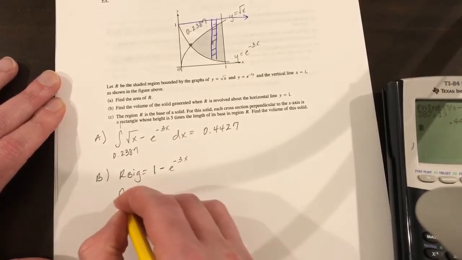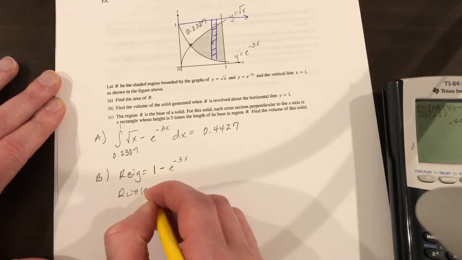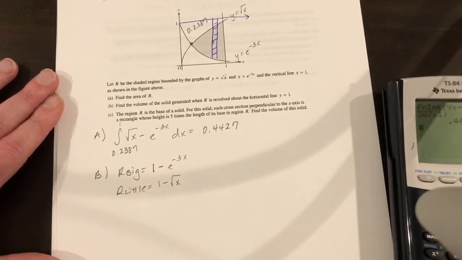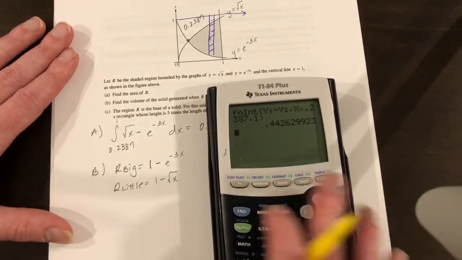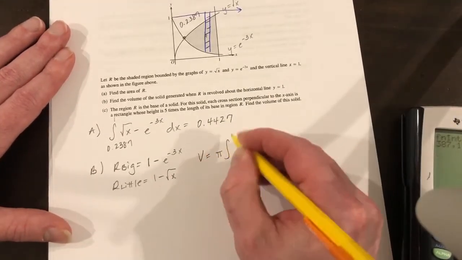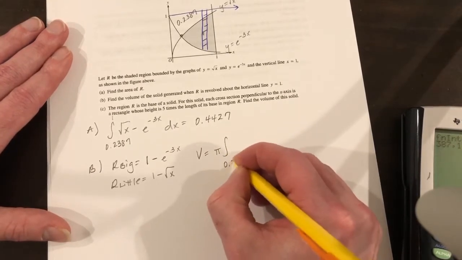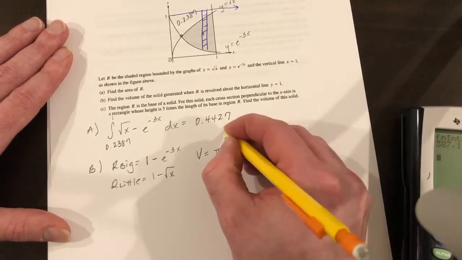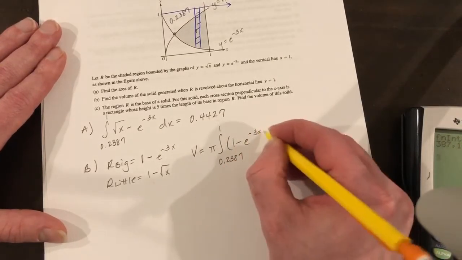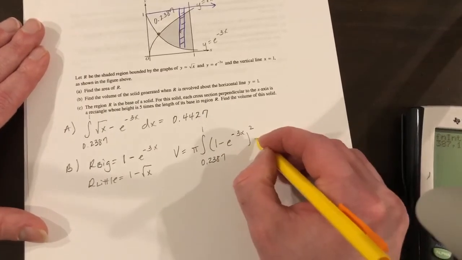And your R little is going to be 1 minus square root of x, because we've got to get rid of the white space. Okay, so let's set up our integral. Volume is equal to pi times the integral from 0.2387 to 1 of r big squared minus r little squared.